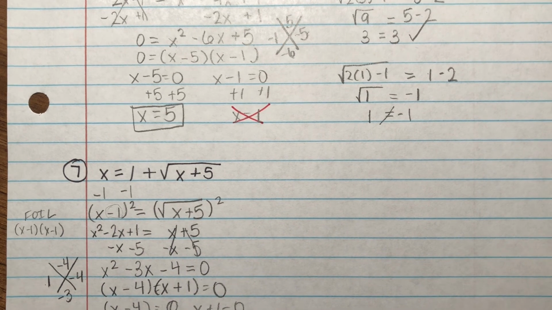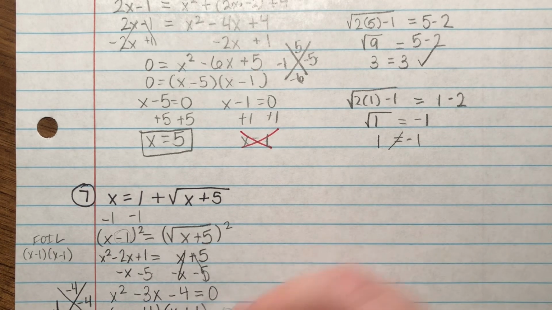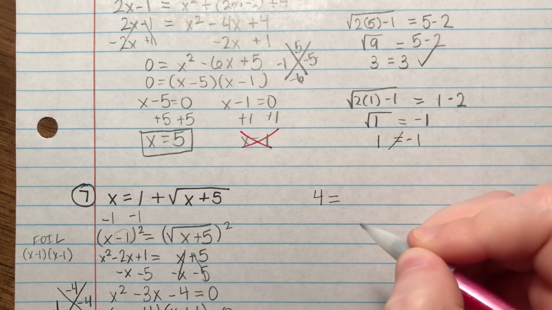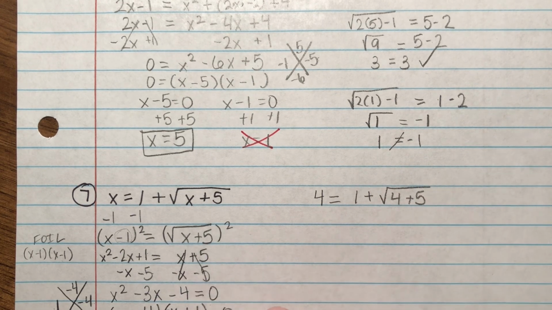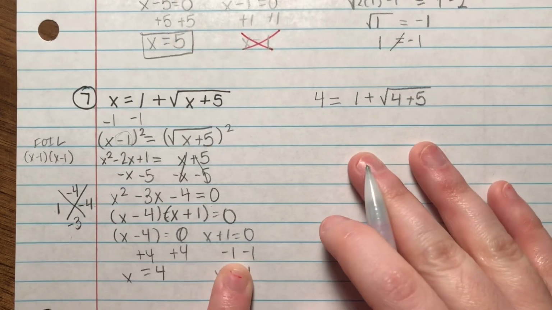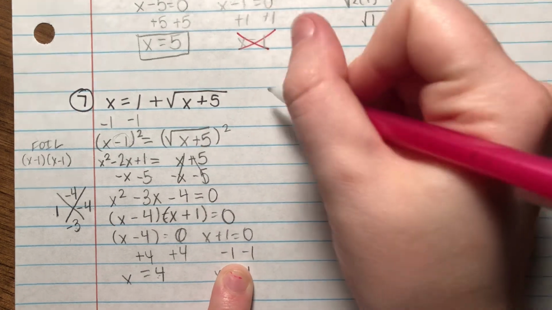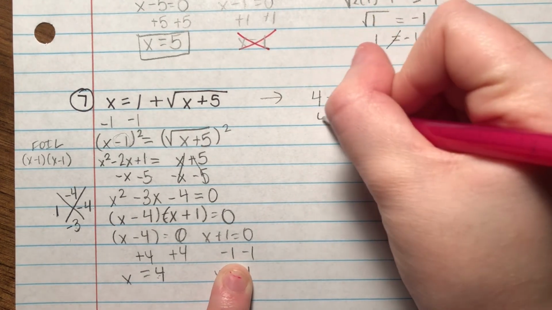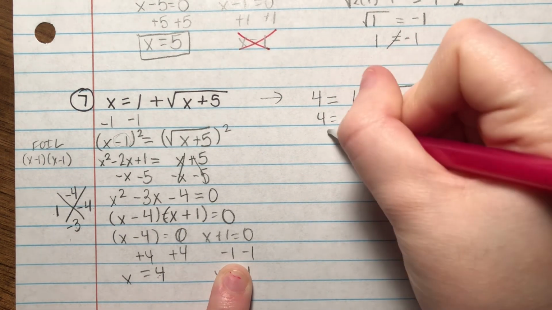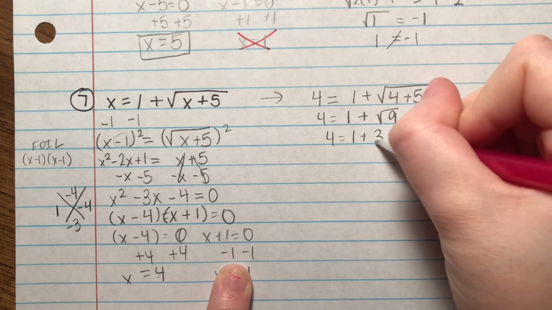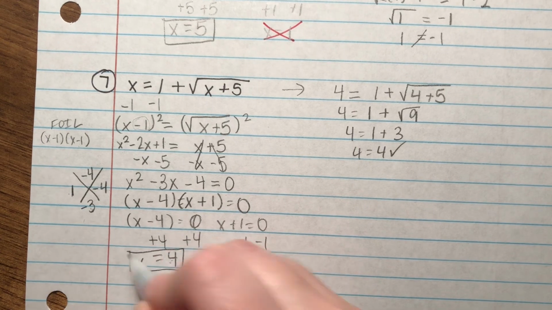All right, now let's check both of them. So if I had, look back at my top equation here, let's check 4 first. So 4 equals 1 plus square root of 4 plus 5. So I just plugged in this answer that I got right here. I just plugged it in for x in my original equation. So 4 equals 1 plus square root of 9. 4 equals 1 plus 3. So 4 equals 4. That one will work. So I'm going to use that answer.